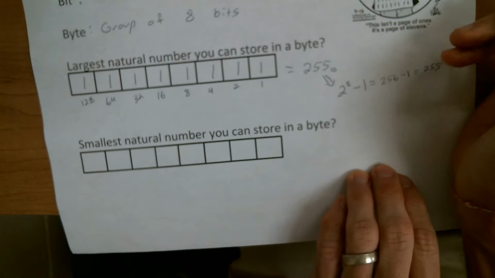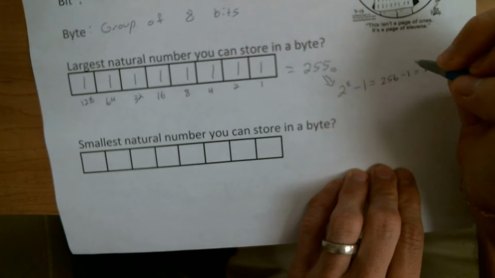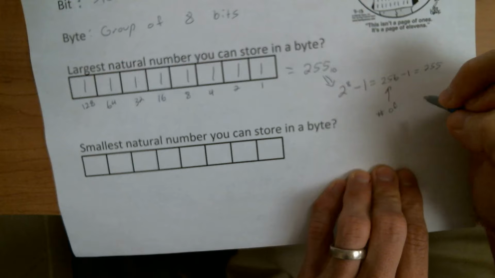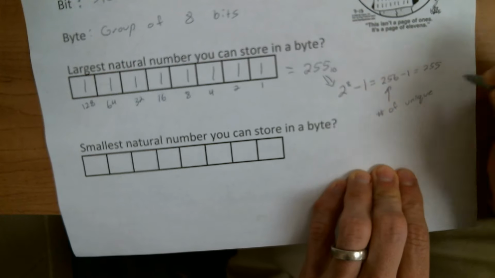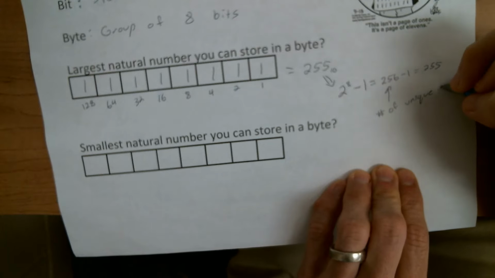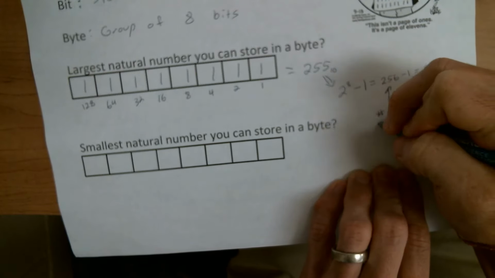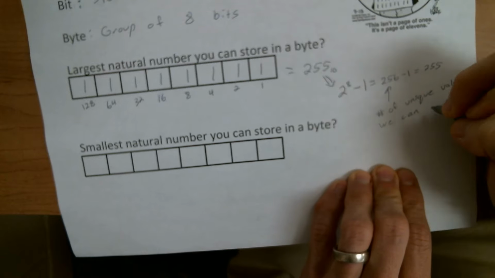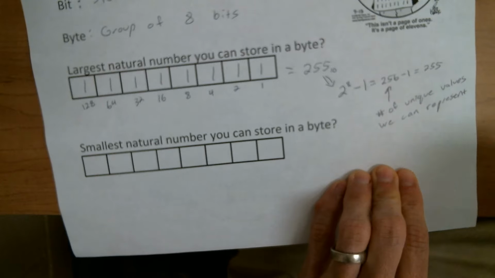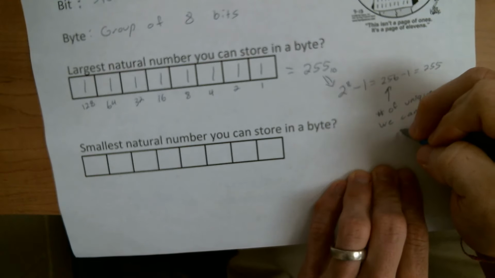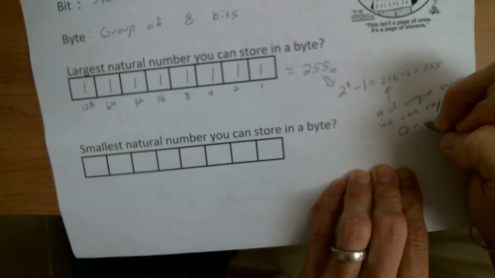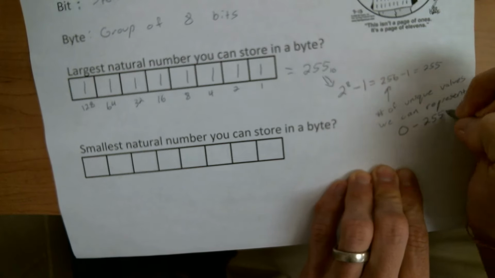Now, this 256 is significant because this is the number of unique values we can represent. So we can represent 256 different numbers, but those 256 different numbers range from 0 to 255.